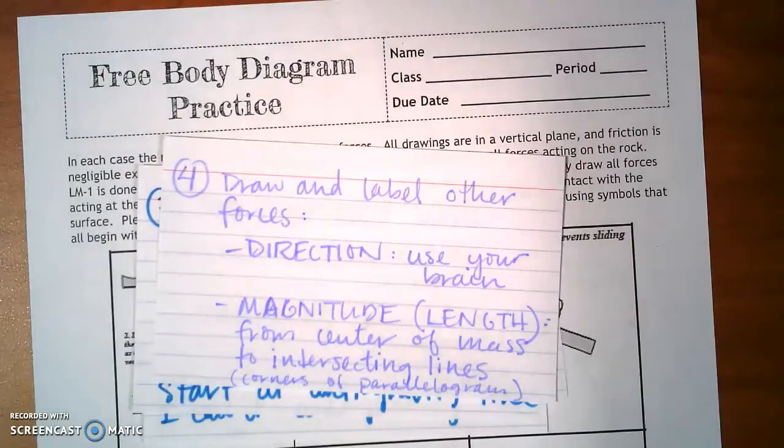And then the last thing that we'll do is we'll draw and label the other forces. If we want to determine what direction those forces are acting in, you have to use your brain. Don't just label every little line you see. And then the length of those force vectors, those lines showing force, will be from the center of mass to where our lines we previously drew intersect, the corners of this imaginary parallelogram.